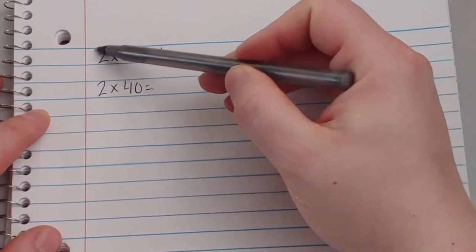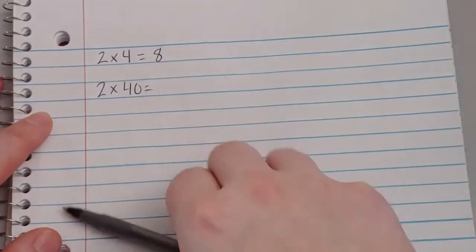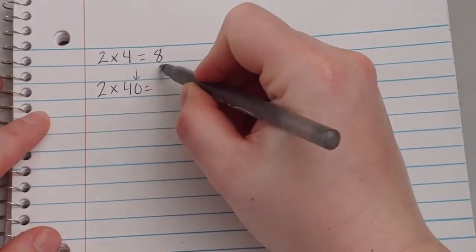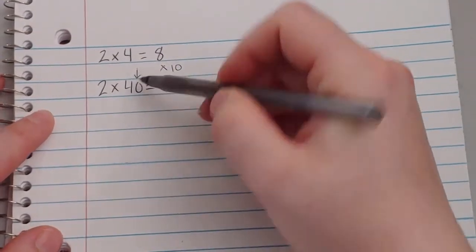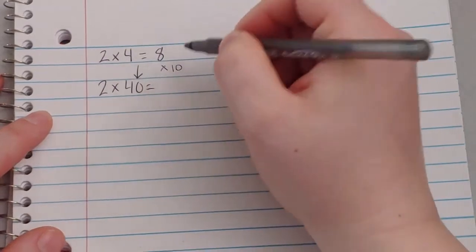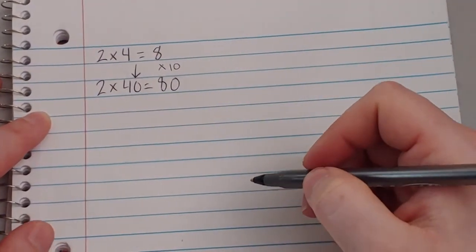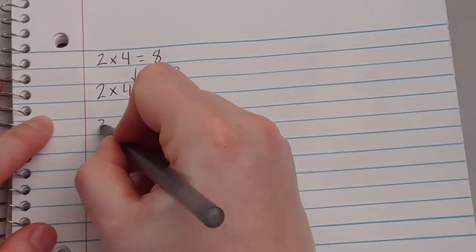So the only difference between this problem and this one is this extra 0 to the back, which means we times it by 10. So if I put a 0 to the back here, all I'm going to do is put a 0 to the back there. So what about this one?